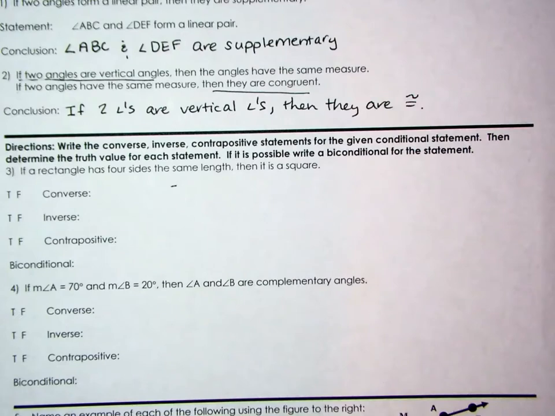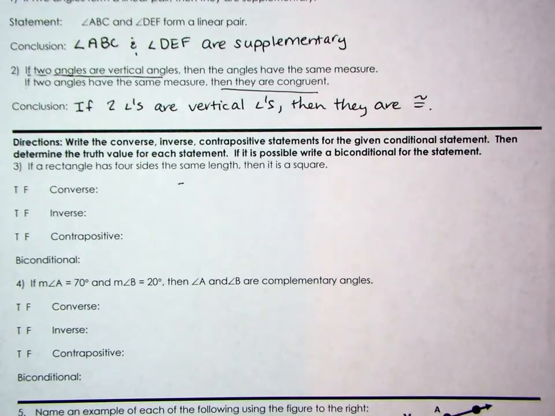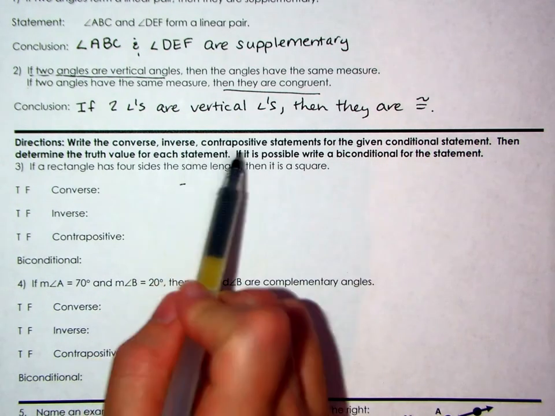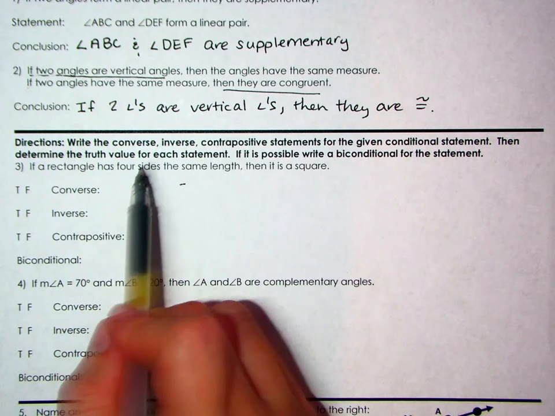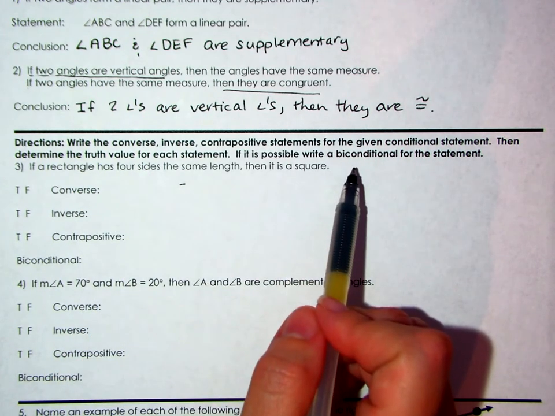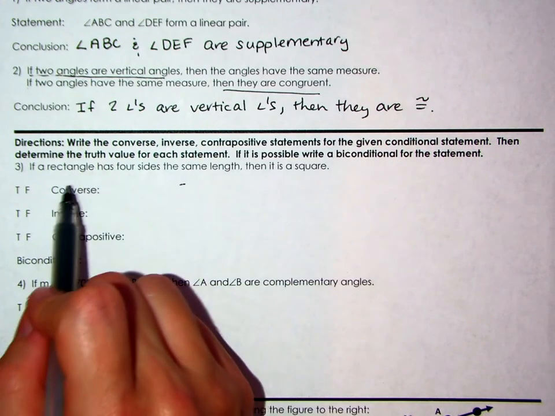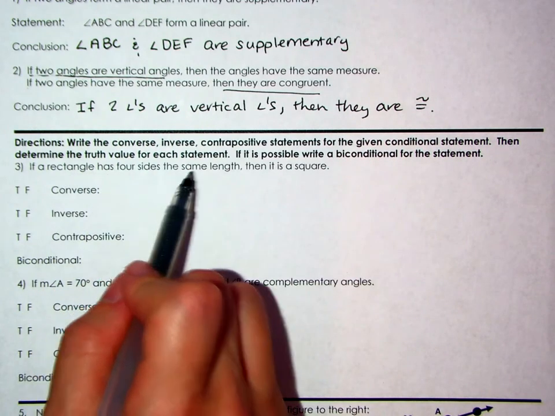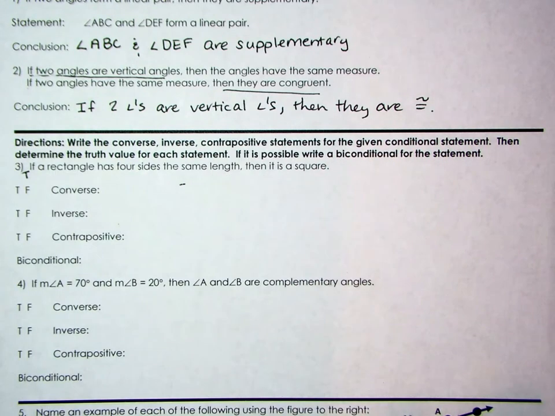All right, number 3. So on number 3, we're supposed to be looking at these statements. We're going to be writing the converse, inverse, and contrapositive, and then we're going to decide the truth value, and then, if possible, we're going to write the biconditional. So in our initial conditional statement here, it says, if a rectangle has 4 sides of the same length, then it is a square. That's true.